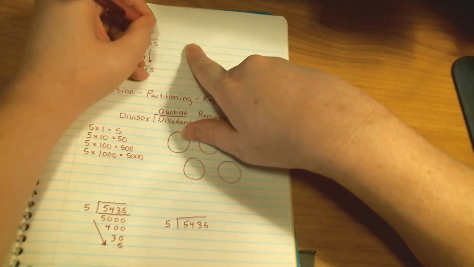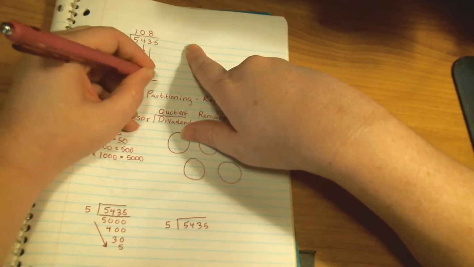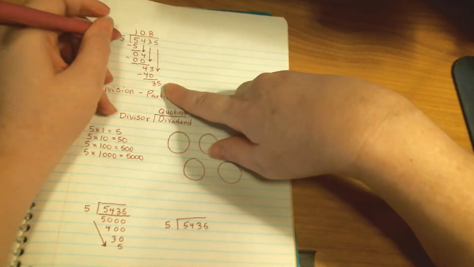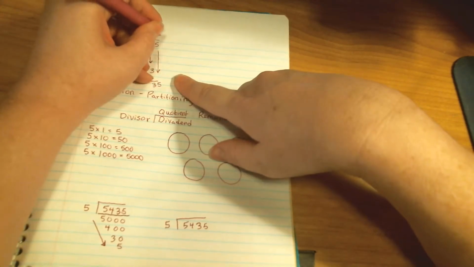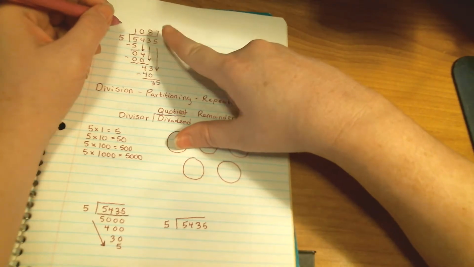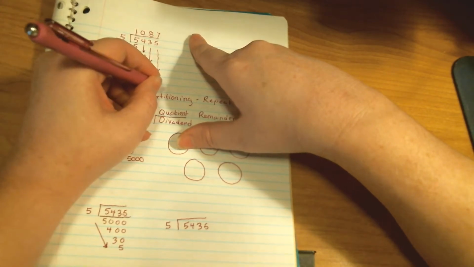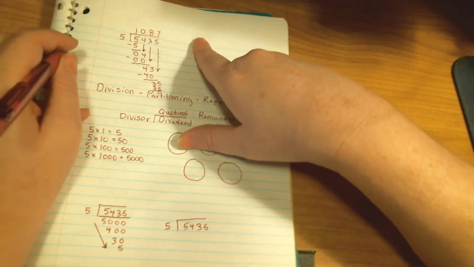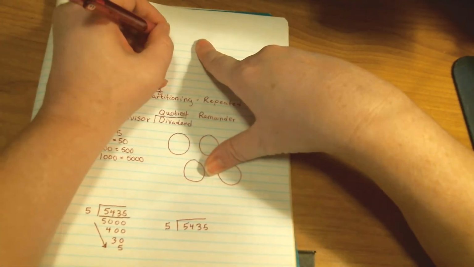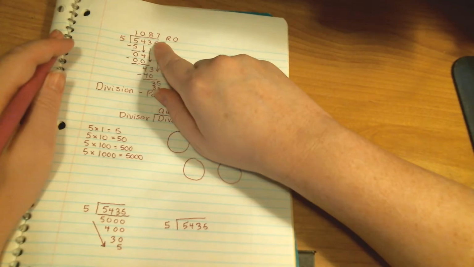5 goes into 43 8 times. 8 times 5 is 40. And we subtract, so we get 3, bring down the 5, and 5 goes into 35 7 times evenly, which is kind of funny. We say evenly, and equally should probably be what we say. 7 times 5 is 35, and that leaves us with 0 remaining. 5 does not go into 0, so we're finished with our problem. So we have a remainder of 0. So the answer is 1087, remainder 0.